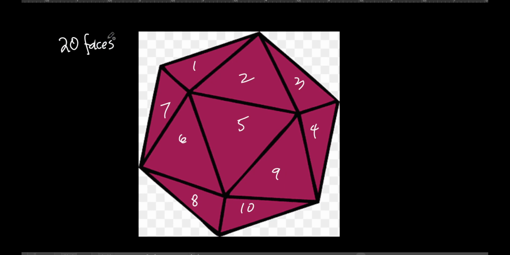Faces, which makes it icosa. All right, there's the prefix. Icosa, what? Hedron. No, 20 is icosa. 10 is decahedron. All right, 12 is dodeca. All the rest are pretty easy to remember, aren't they? If you know your prefixes.